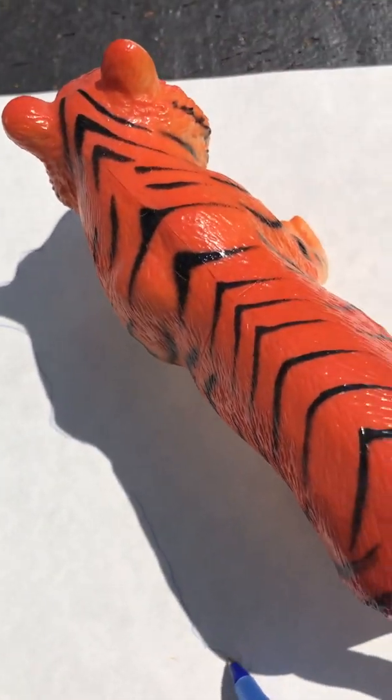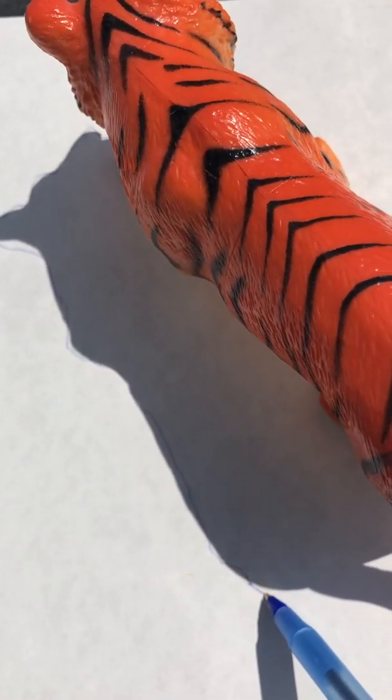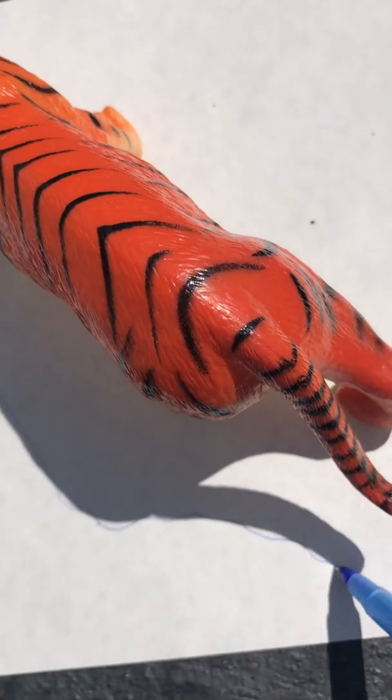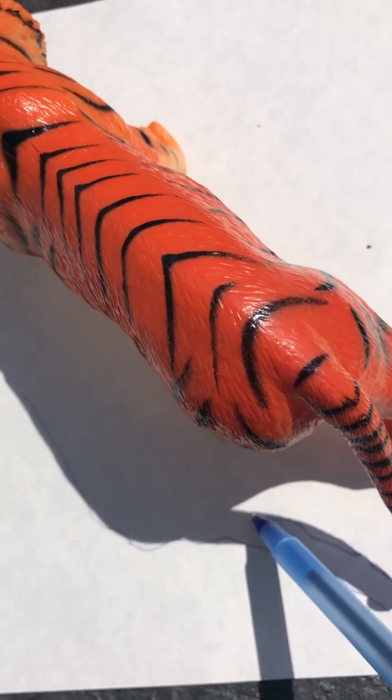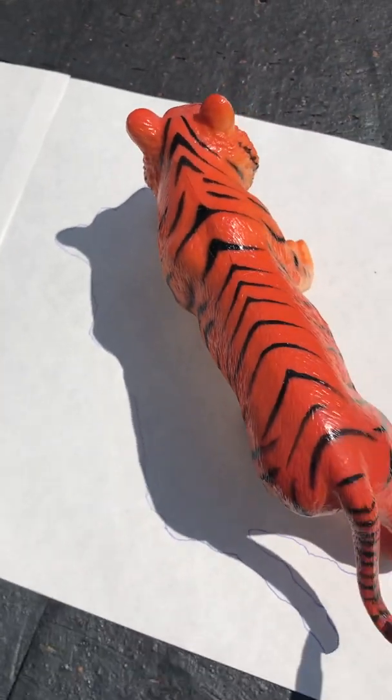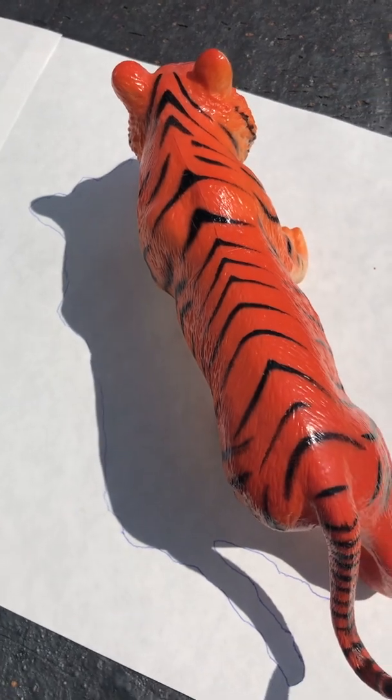And the ears, and then all the way down his body. And then there's his tail. I'll trace that. And his leg. There's my tiger tracing.